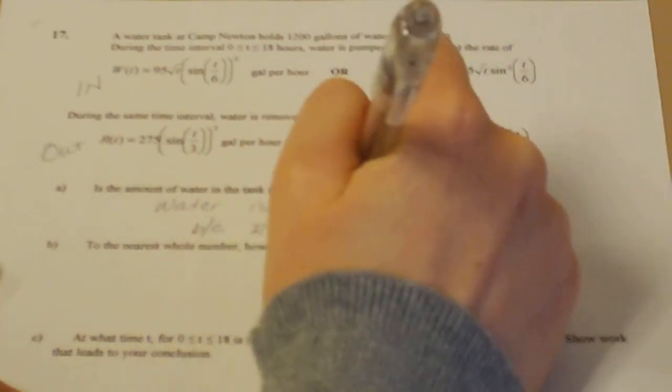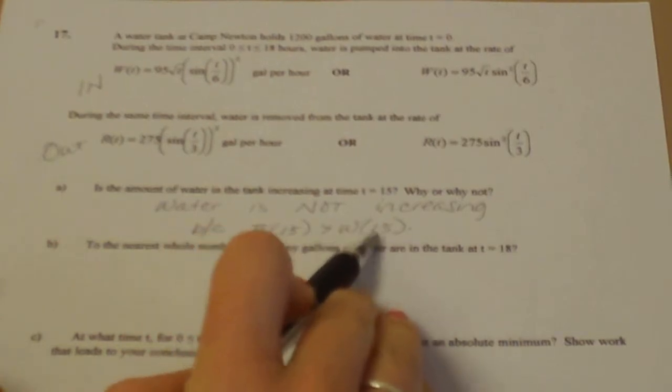So let's write that down. The water is not increasing because R(15) is greater than W(15). The rate of the water going out is greater than the rate of the water going in after 15 hours. Okay, hopefully you got that.